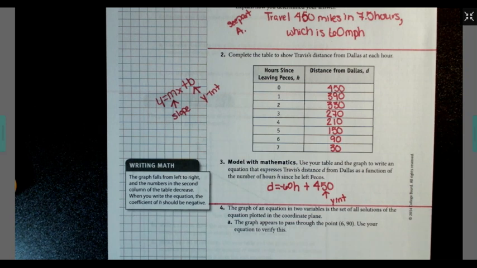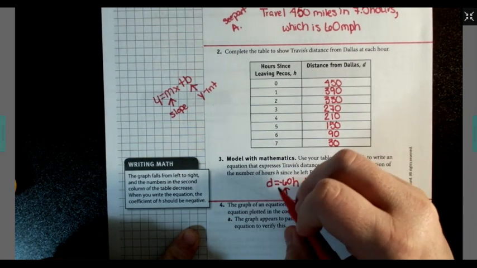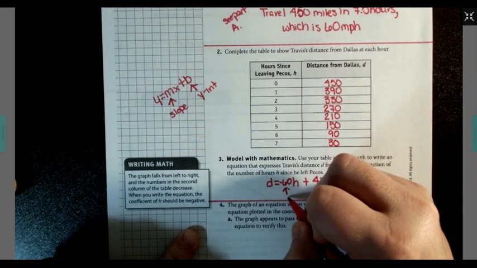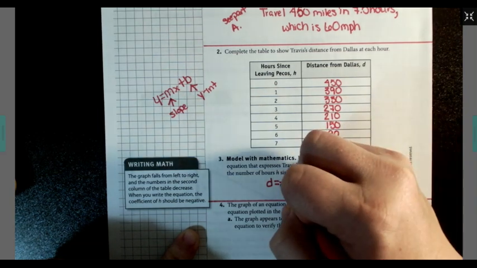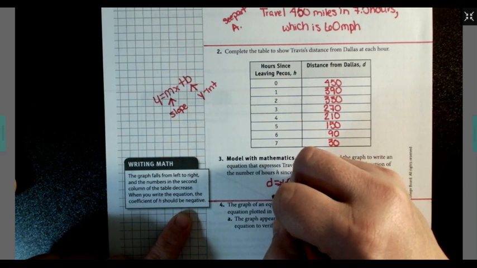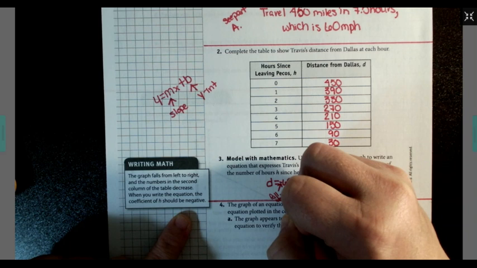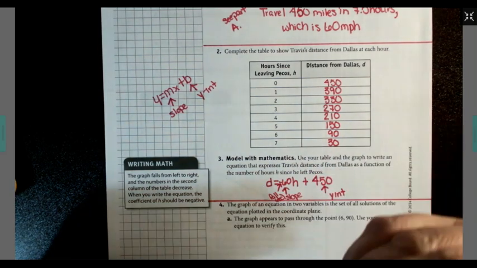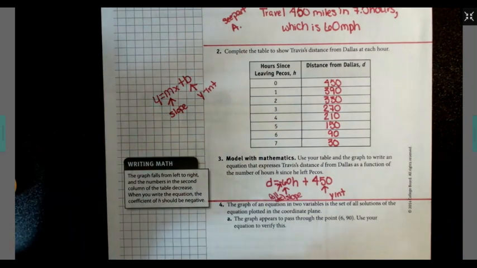When you write the equation, the coefficient of h should be negative. This negative represents that the line is falling or decreasing or going down.